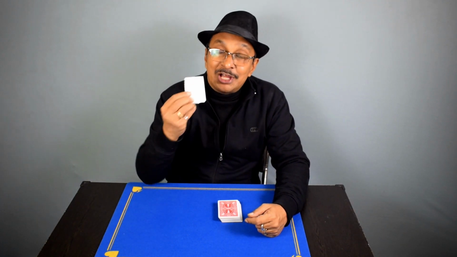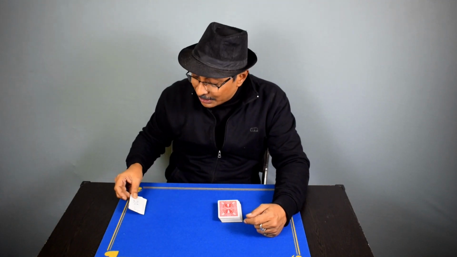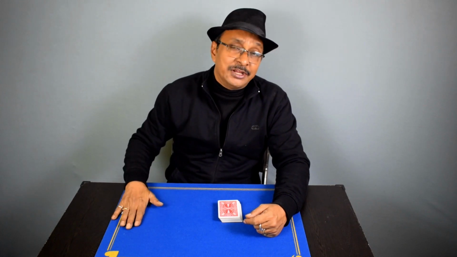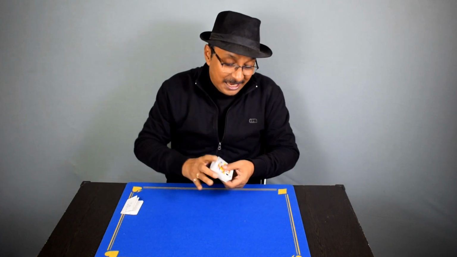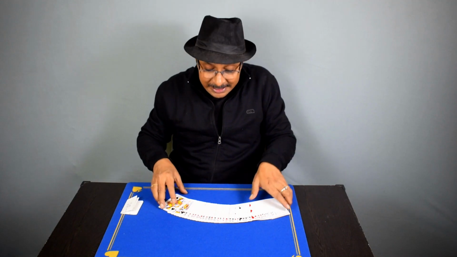Now you take out a piece of paper, folded paper, and place it on the table like so. You don't draw any attention to this. And then you show them a deck of cards. You can ribbon spread the deck and show that all cards are different and then close the spread.